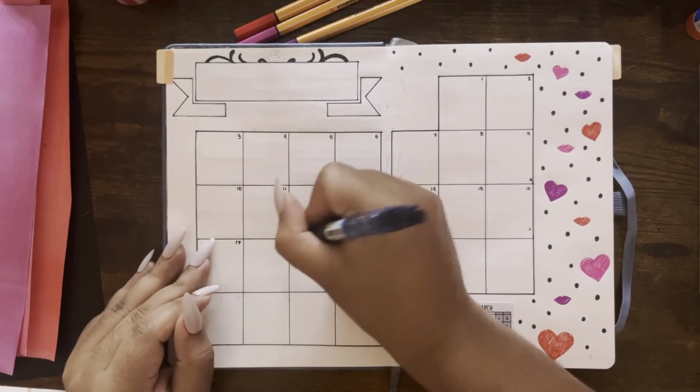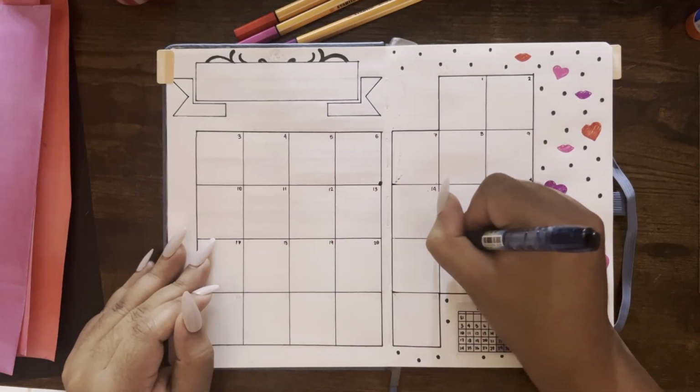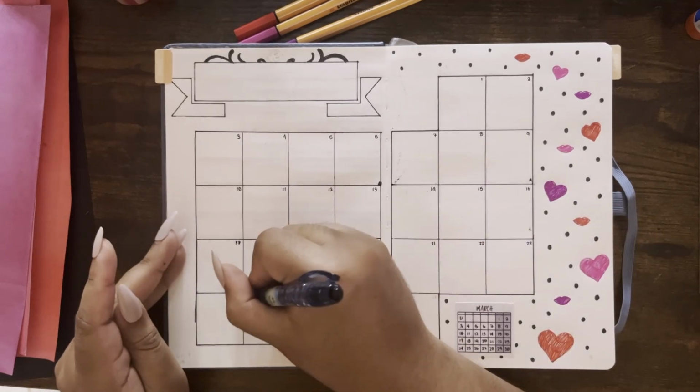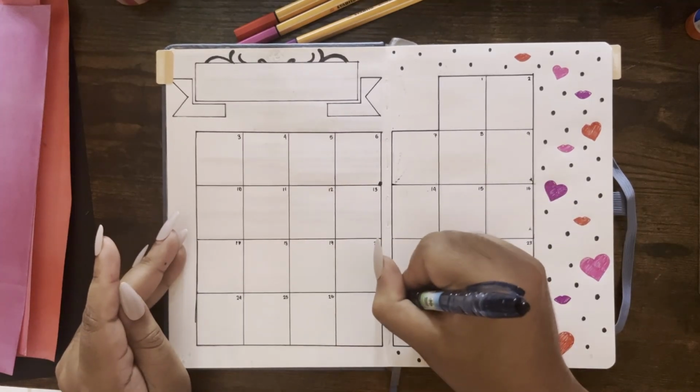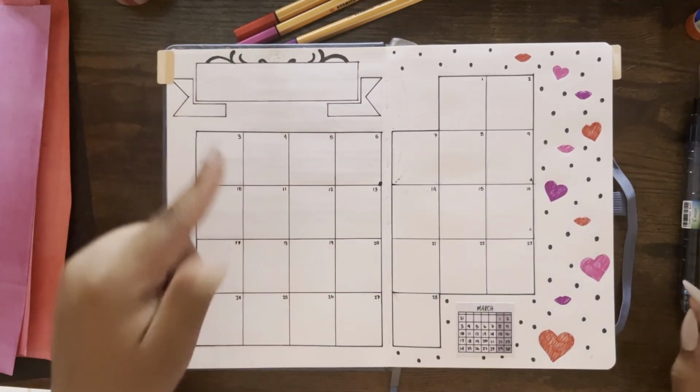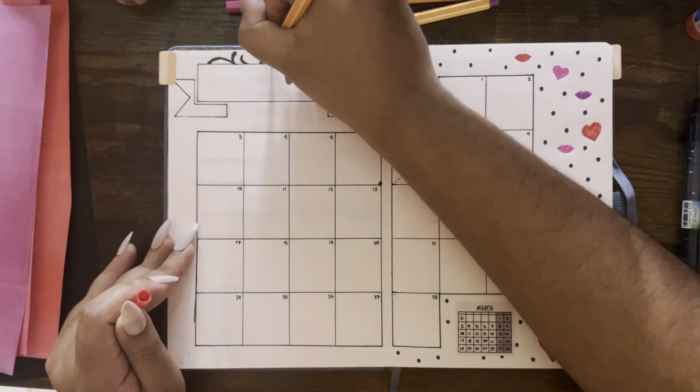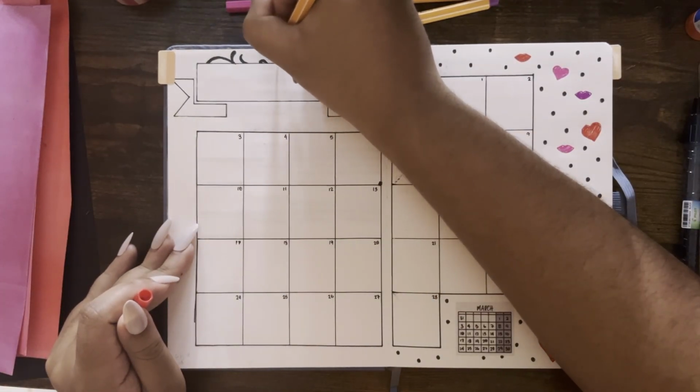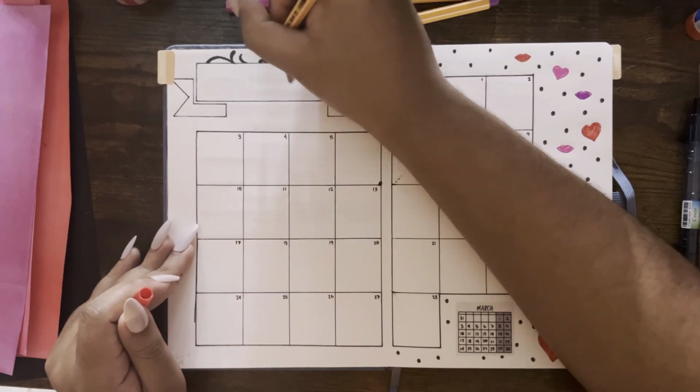I did have to use my writing pen, which is the one I'm using right now, to do the numbers for the thinner lines on the inside, because all of my thin fine liners were just dried up. Every single one of them was dried up, and it was so frustrating.